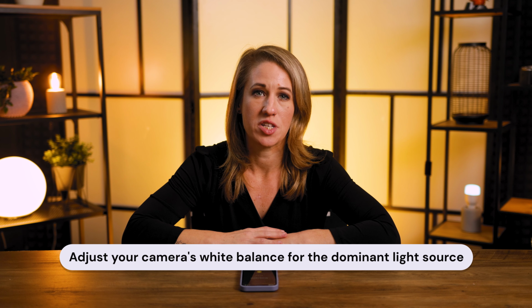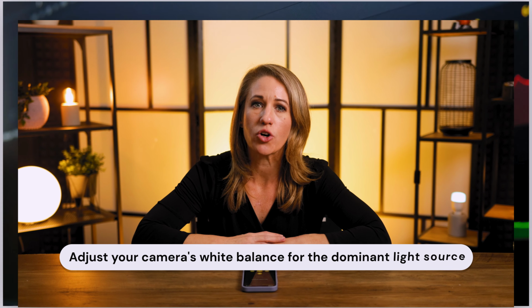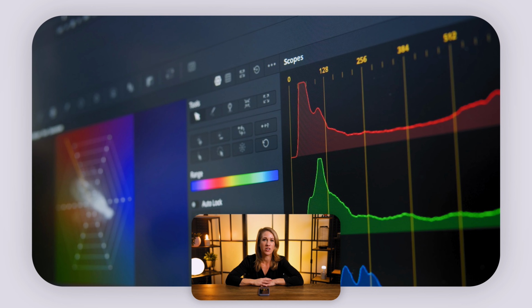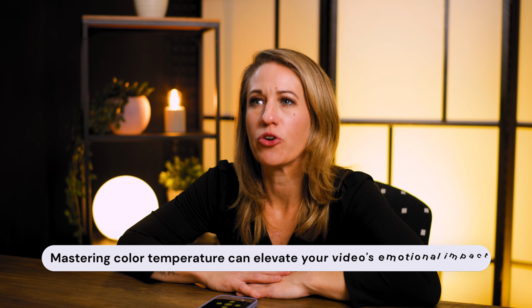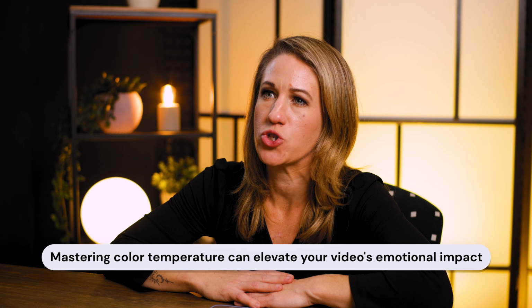Now, if you're dealing with mixed light sources like indoor lamps and natural daylight, here's a simple tip. Try to balance them out. Adjust your camera's white balance for the dominant light source and use color correction tools in post-production to match the other sources. Also, consider using gels or diffusers on lights to help them harmonize their color temperatures. Ultimately, mastering color temperature can elevate your video's emotional impact and make it more visually appealing to your audience.